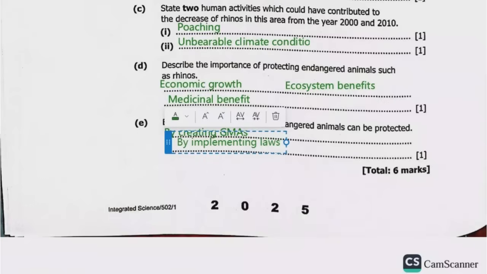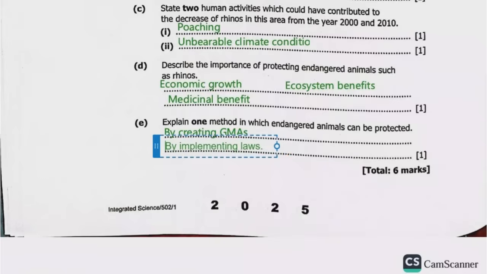Here I can't say let's make laws. We have got enough laws that protect animals. What is there is just implementing them. Make sure we implement the laws that we have made guarding the animals. If you find someone who's killing animals, you catch them, you take them to the law. They are jailed for some years. People will start getting scared of killing animals.